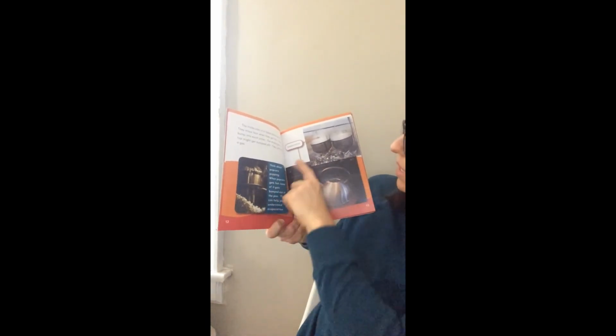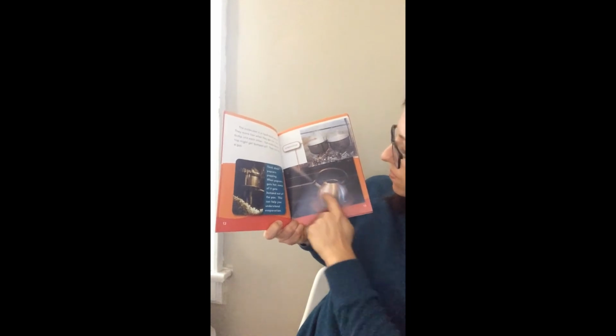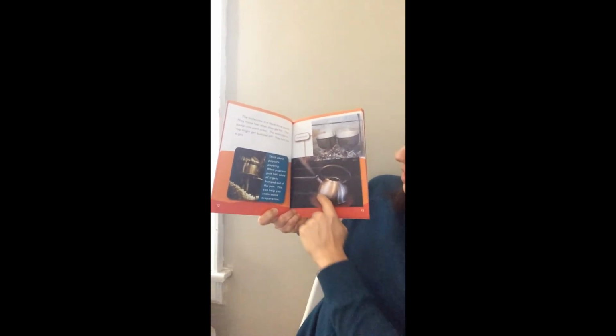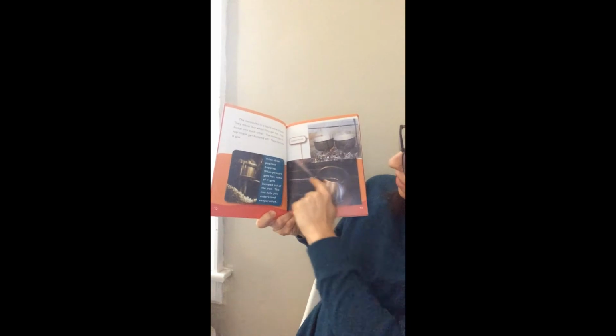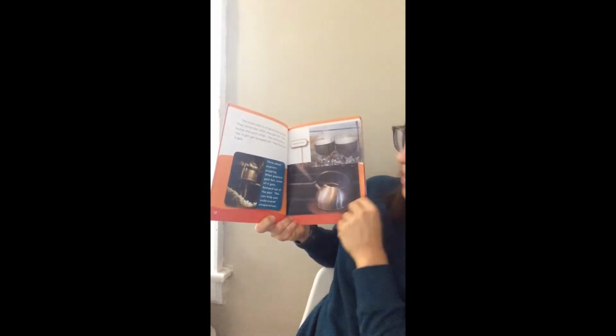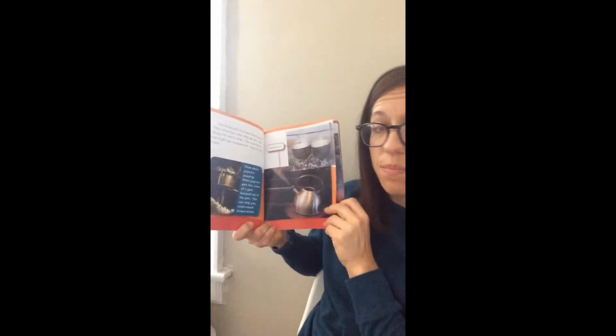So these are a couple examples of evaporation. So like when you have a kettle and you see that coming out of it, that's water vapor. That's very hot water vapor or steam.